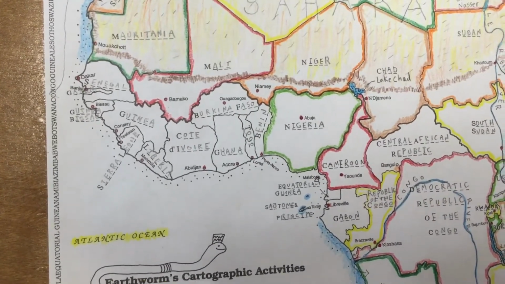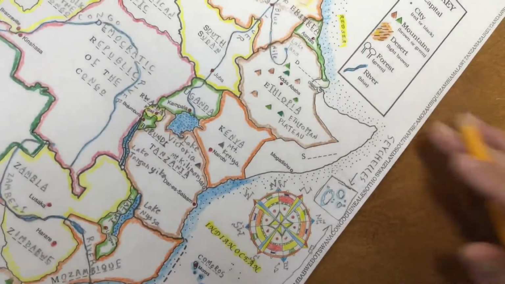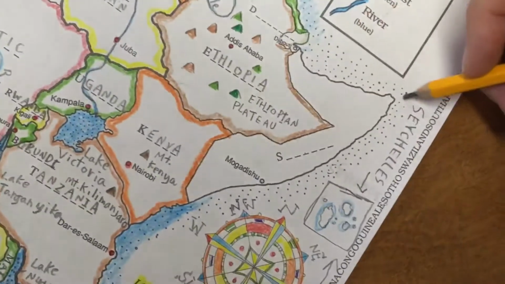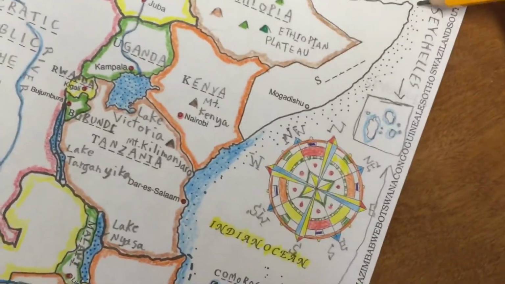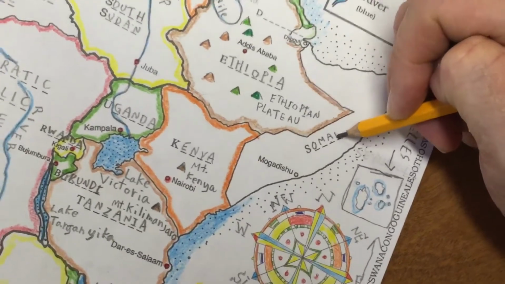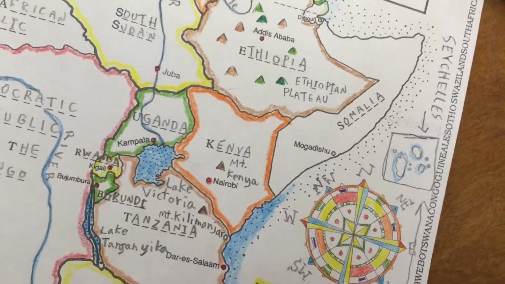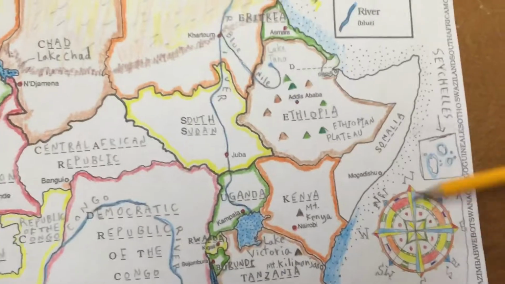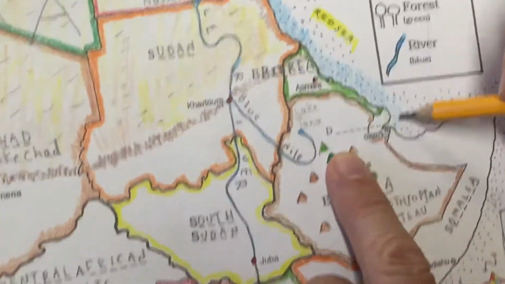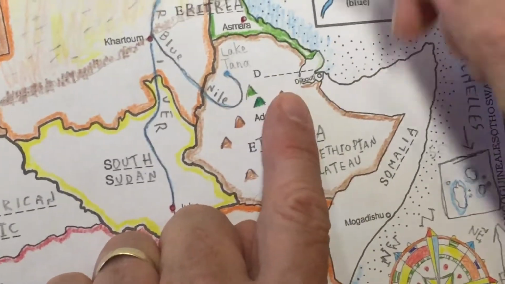Okay, let's go over to the eastern side of the continent real quick, and there's a couple of countries that we can label. Somalia, right along that. It comes out to a point there. Somalia. This Somalia has coastline along the Red Sea, as well as the Indian Ocean. Okay, and the country just northwest of Somalia is Djibouti.